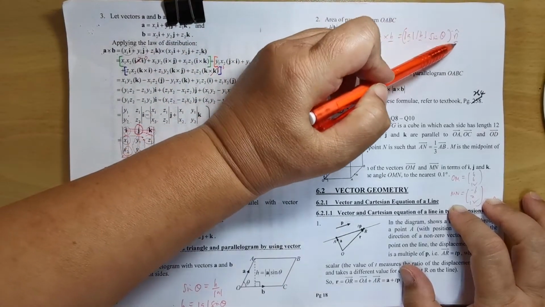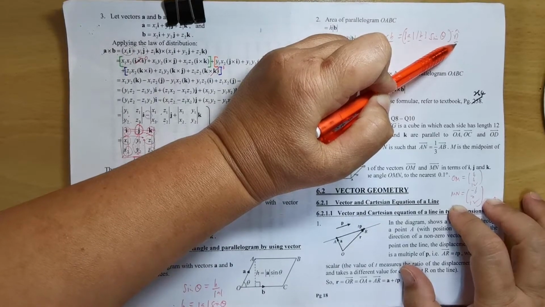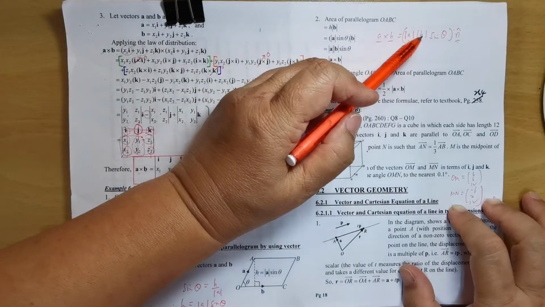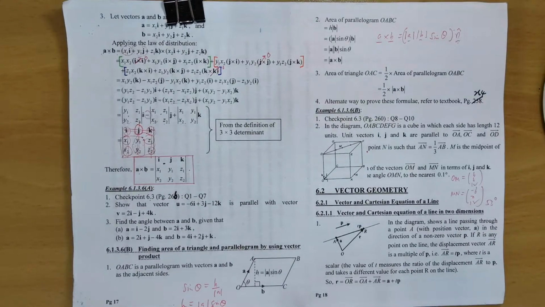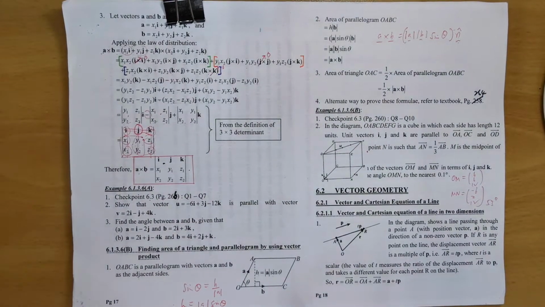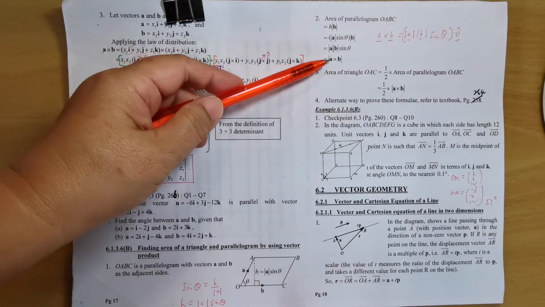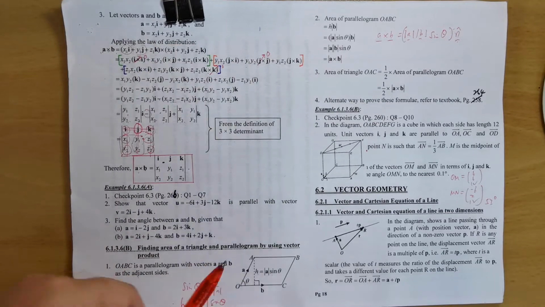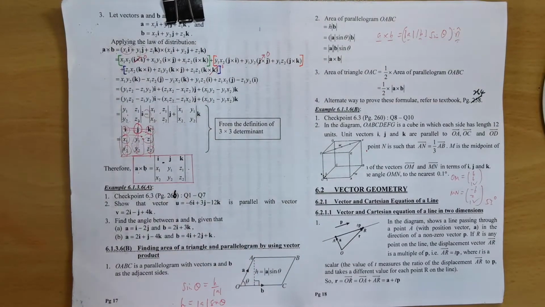Since n hat is a unit vector, its modulus is 1, so we can omit it. Therefore, modulus A modulus B sine theta becomes the modulus of A cross B. As a conclusion, the area of the parallelogram OABC equals the modulus of A cross B. Remember which one is A and which one is B: A and B should be the adjacent sides of this parallelogram. You cannot simply use other sides.